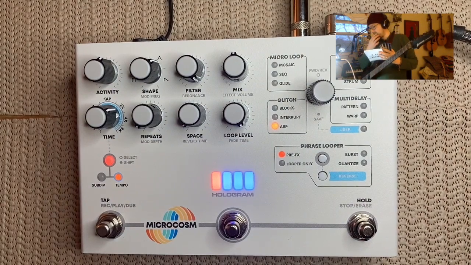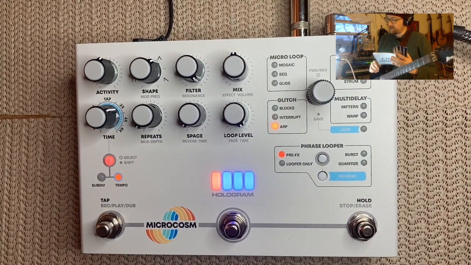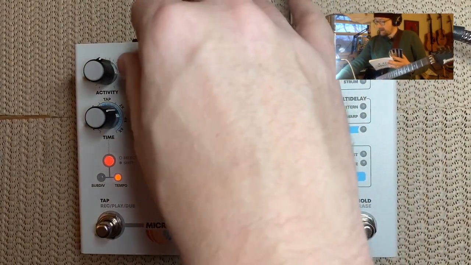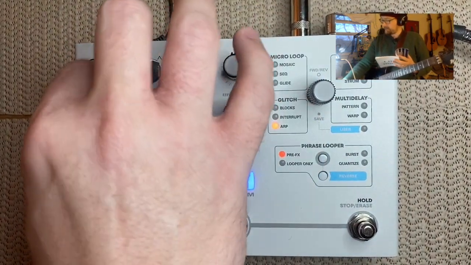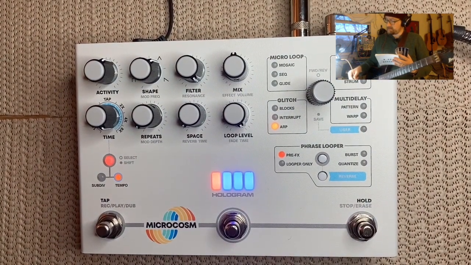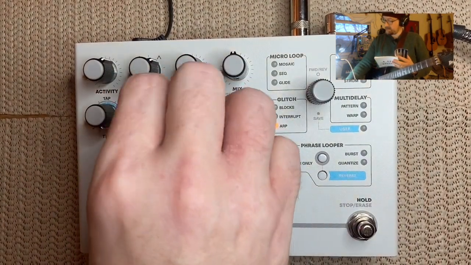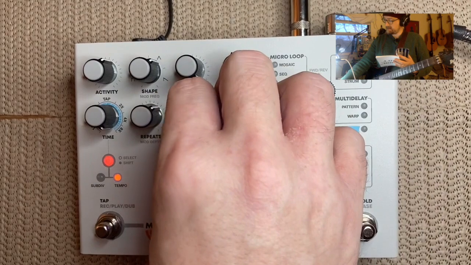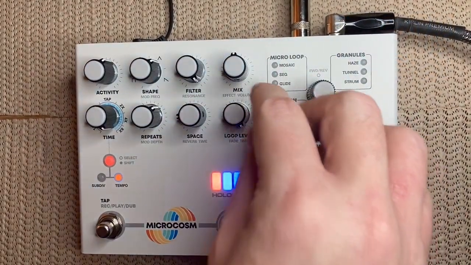I'm going to stick right here with a saw wave or a triangle wave rather. And activity, let's go about 2 o'clock. Time, let's go all the way up, so we want to see what it sounds like immediately, and we can play around with that later. Repeats, let's go around 2 o'clock. Space, let's just do 9 o'clock. Loop level all the way through.